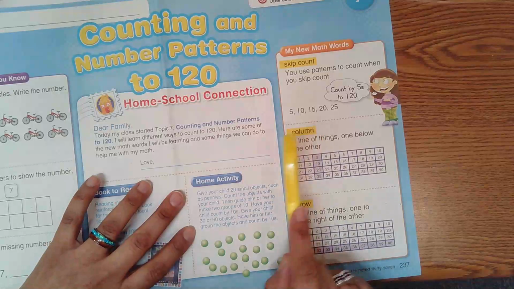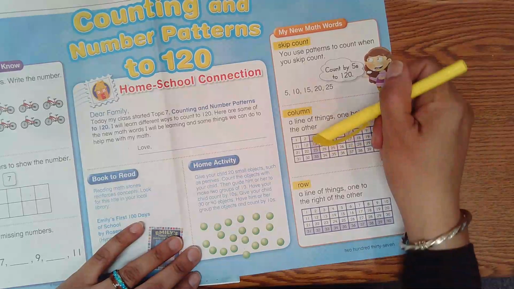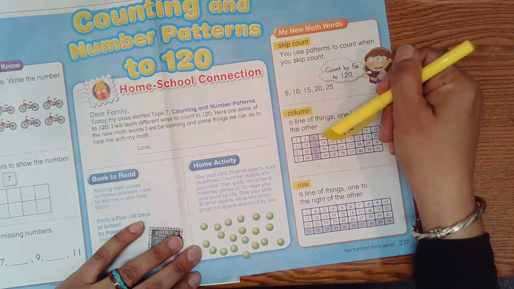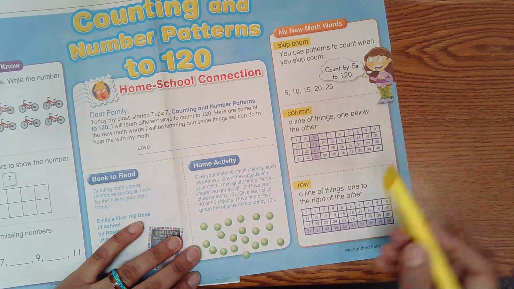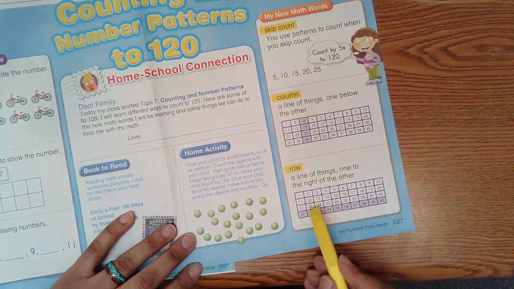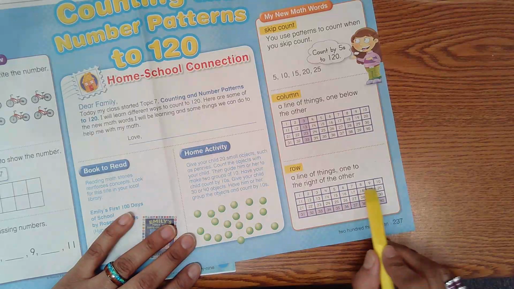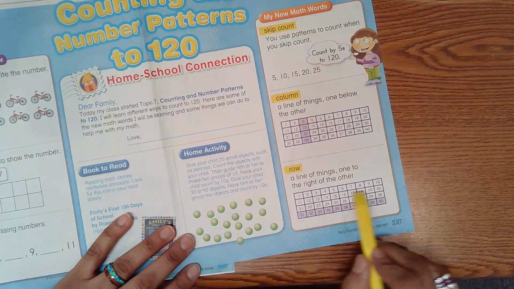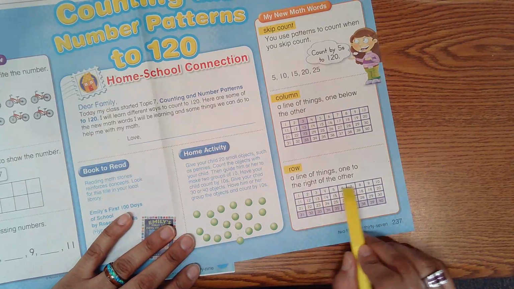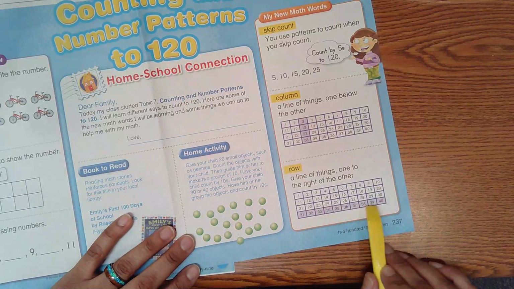All right, and you will also be learning new words such as column. So this is a column. This is a column, the first column, the fifth column. And then the word is row. This is the line of things one next to each other. So this is a row, starting from left to right. From left to right, it's a row. So from 1 all the way to 10, that's the first row, this is the second row, and this is the highlighted one, the last row.